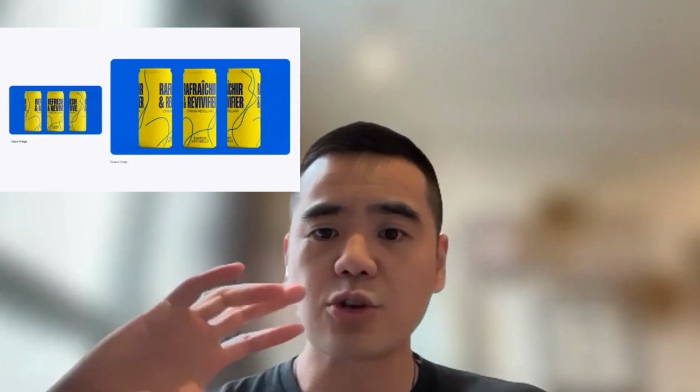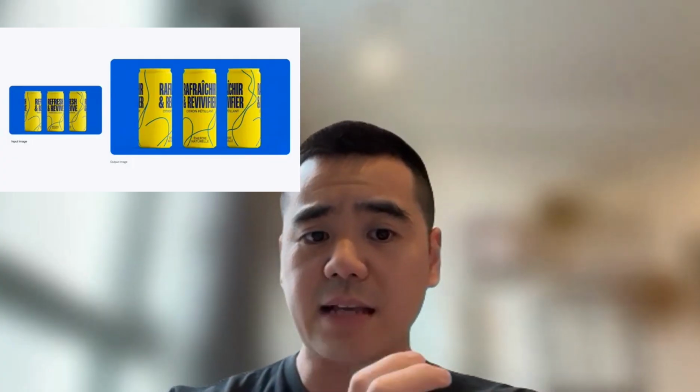The text finally reads correctly, so things like headlines, UI labels, logos, packaging. Here's one where you can translate it as well. They all have different text, which is quite cool because you can use it for different ads or different graphics that you want for your business.